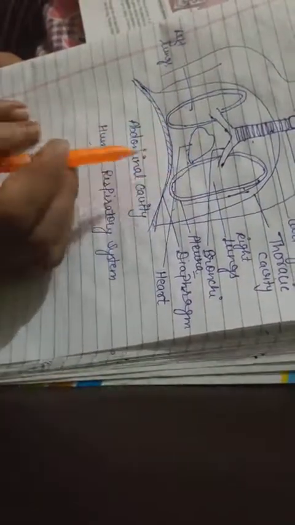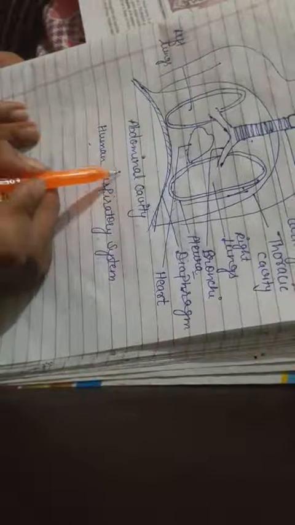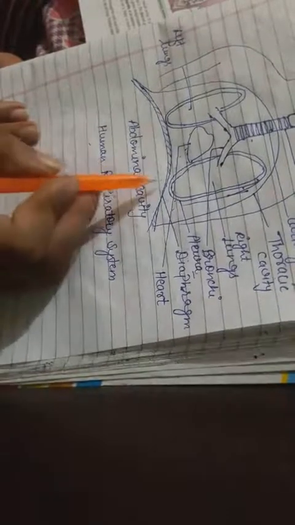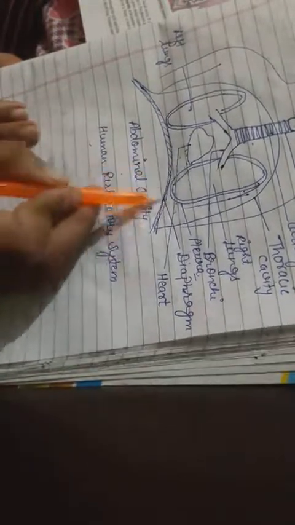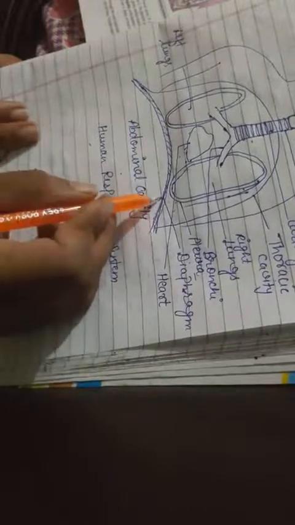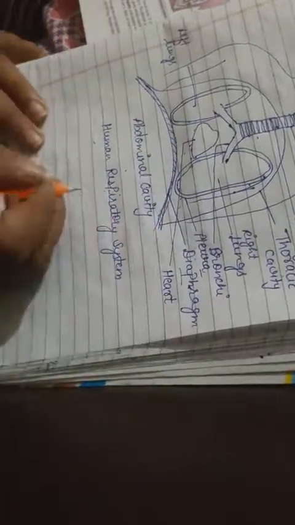The lungs lie in the thoracic cavity, and the thoracic cavity is separated from the abdominal cavity by a partition named diaphragm. Now let us talk about each of these organs of the respiratory system.